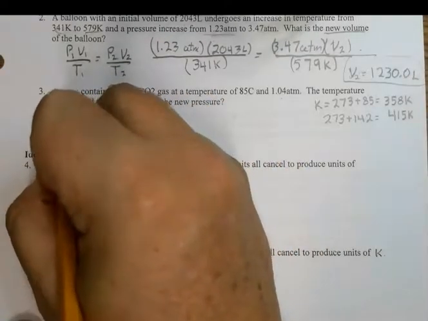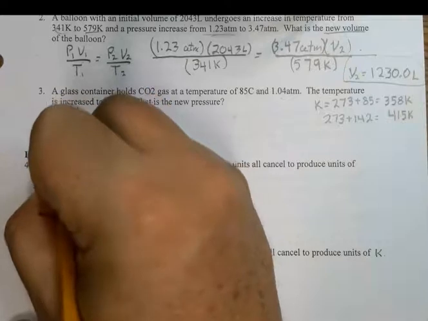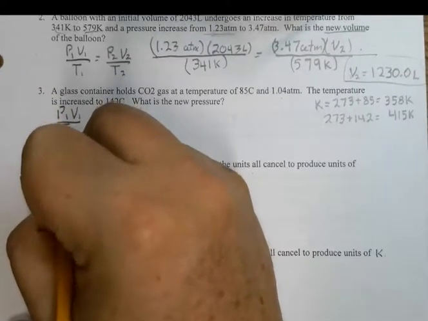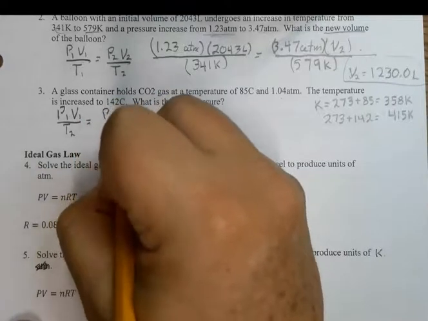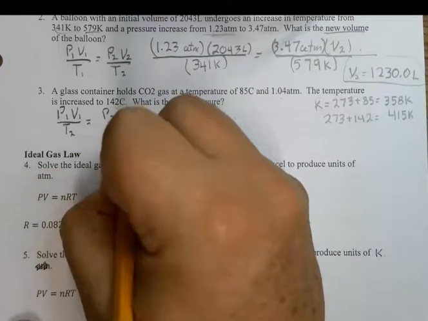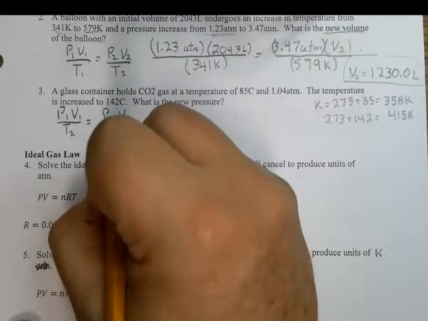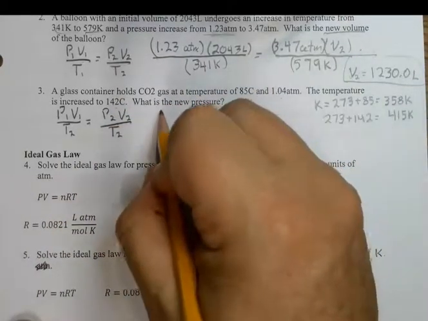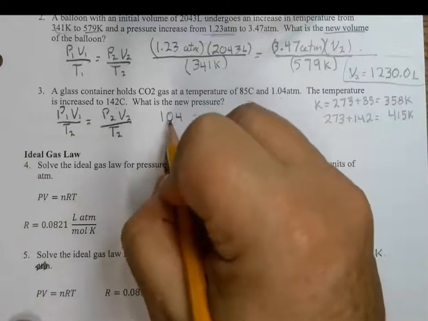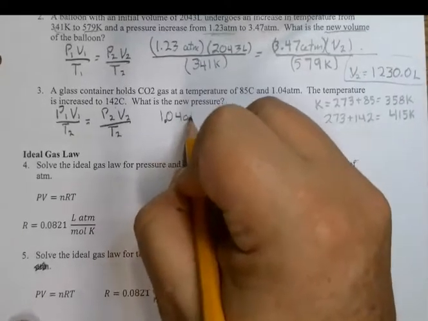First of all, I'd like you to write the equation. It may seem tedious, but it pays off when you have a lot of equations memorized and don't have to be searching around or hoping that there's one on the formula sheet that they give you. Okay, so P1, pressure 1, is 1.04 atmospheres.